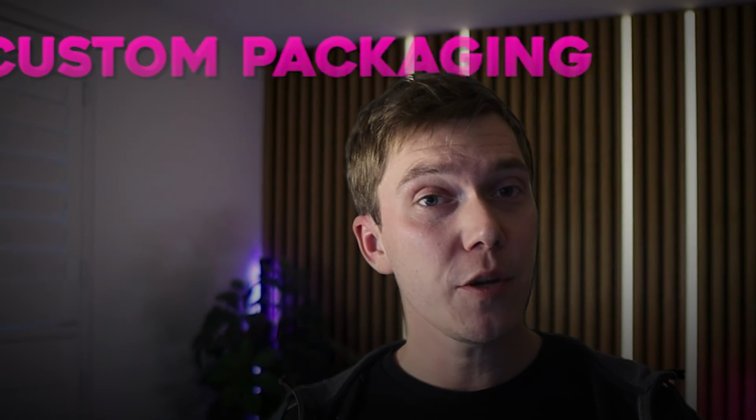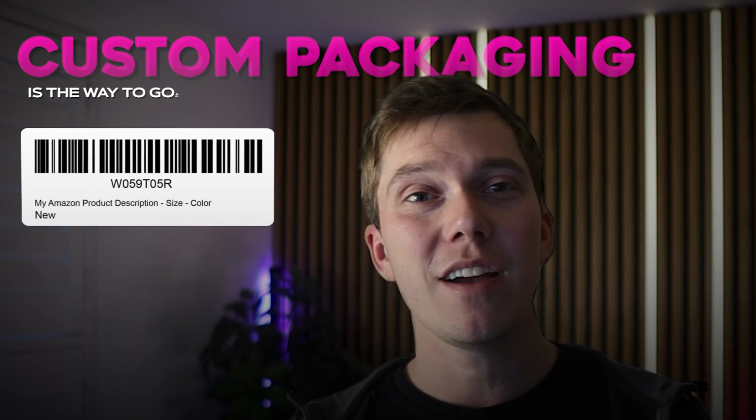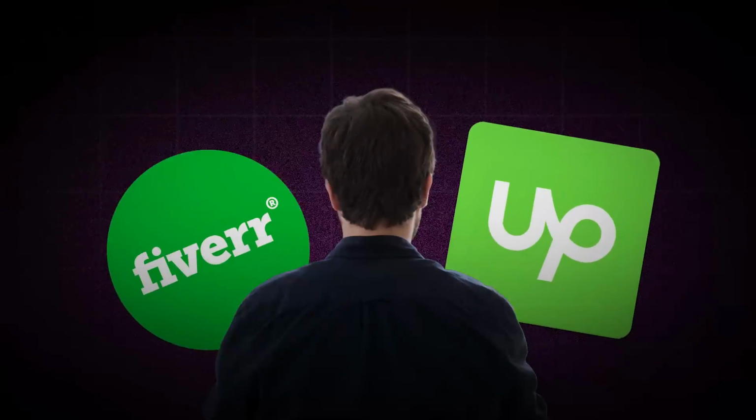If you are going to be doing custom packaging, which is what we recommend, then you're going to need to have your designer put the FNSKU barcode directly onto the packaging design file, which you're then going to be sending to your supplier for them to print for you. If you don't have a packaging designer yet, don't worry, just check out sites like Upwork or Fiverr. There's a ton of options there. If you take this route, your supplier is going to think that you're an absolute legend, because it doesn't really create any additional work for them whatsoever.